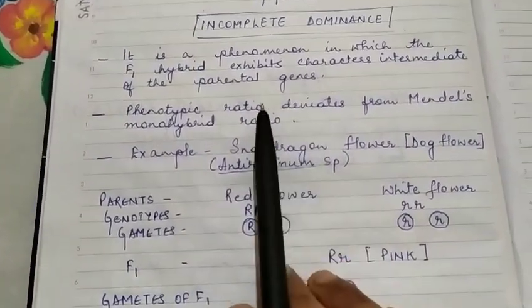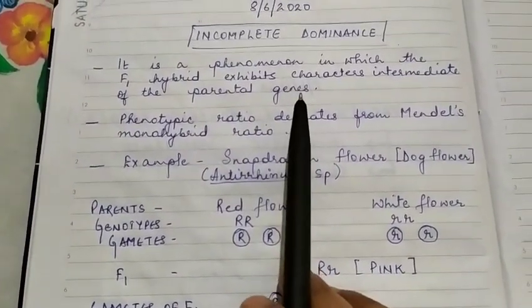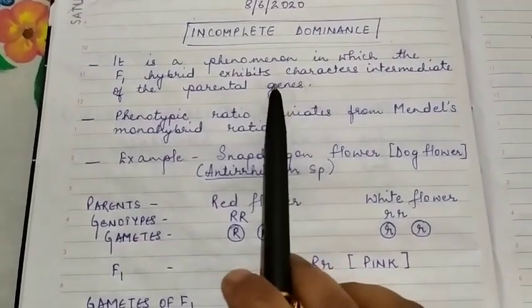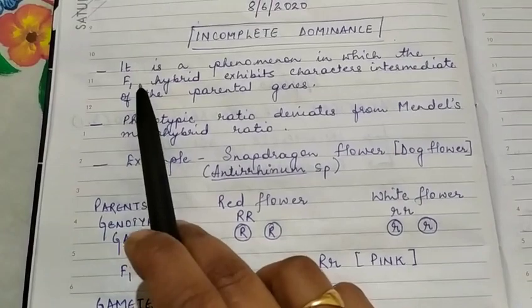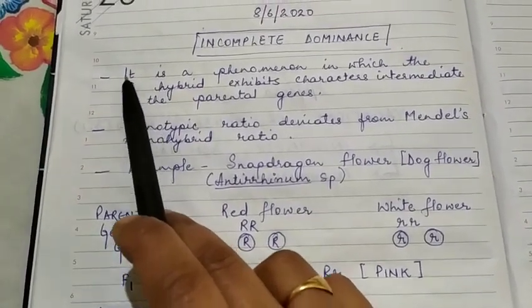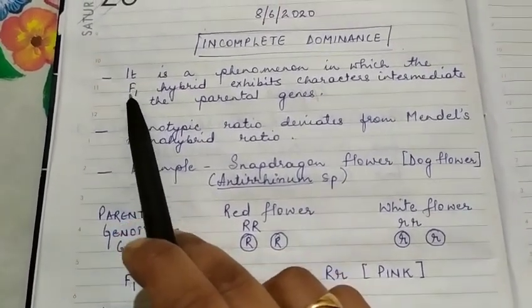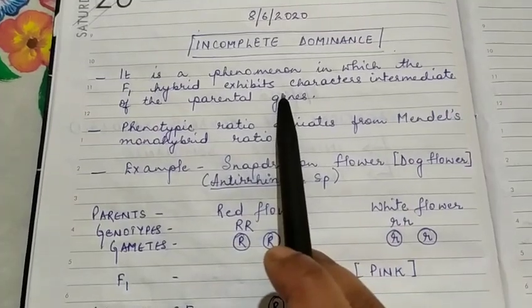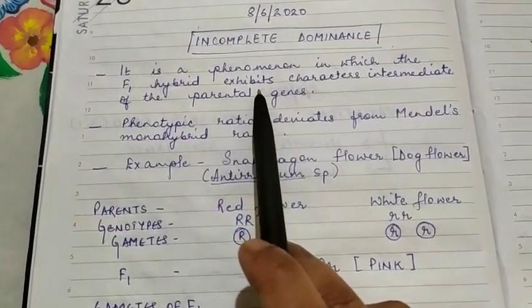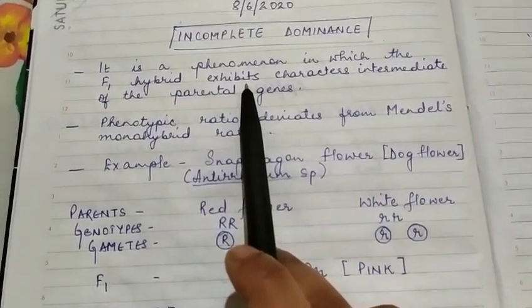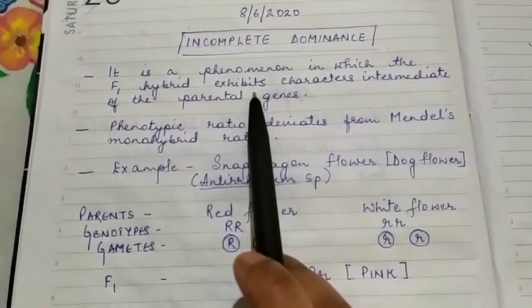When a cross was carried out with some other plant, it was seen that the F1 hybrid, the F1 individual, which is always heterozygous, did not show the parental characters, but showed an intermediate new character.